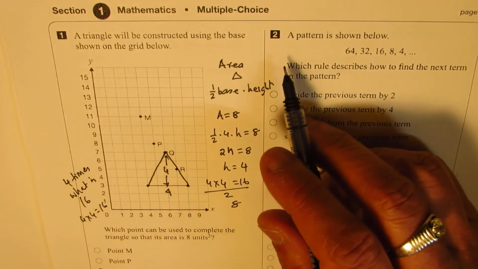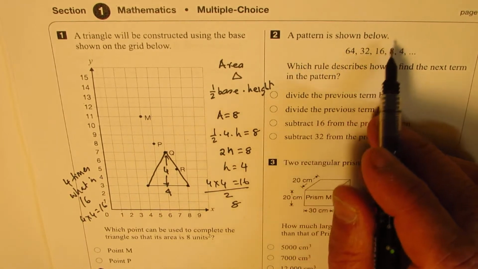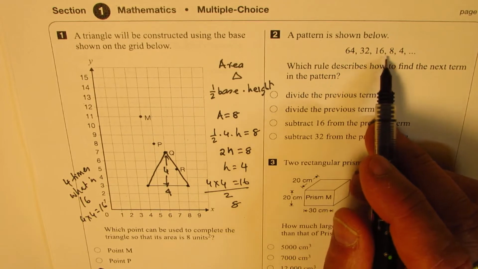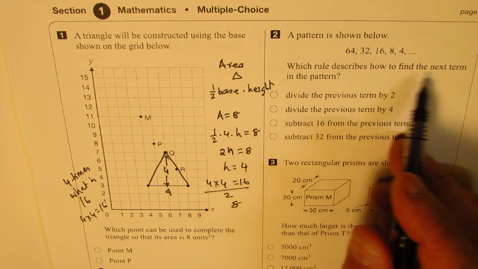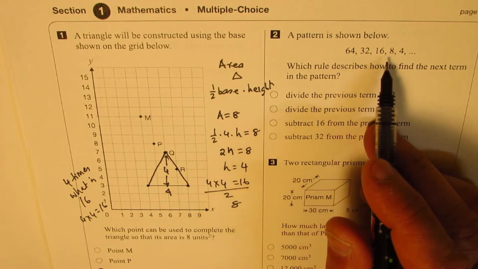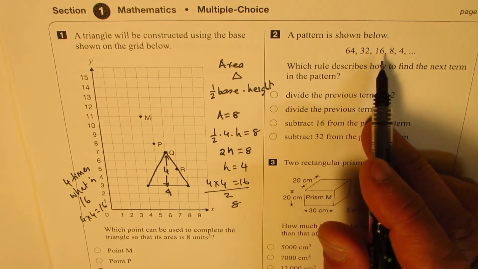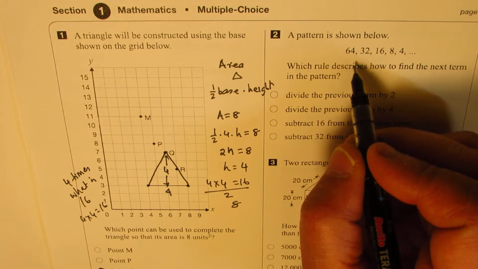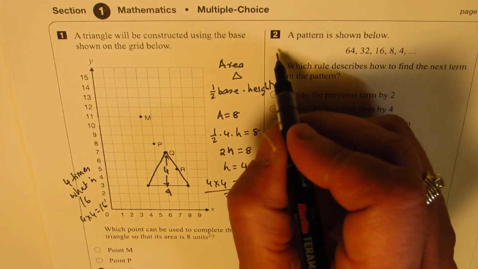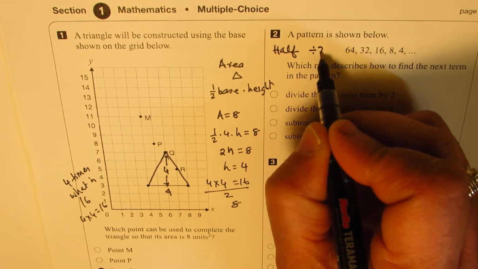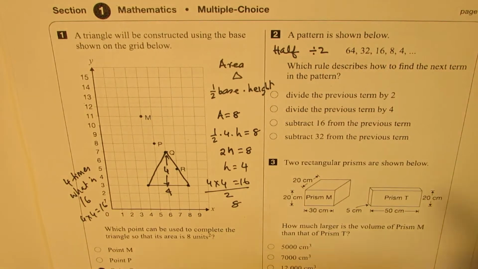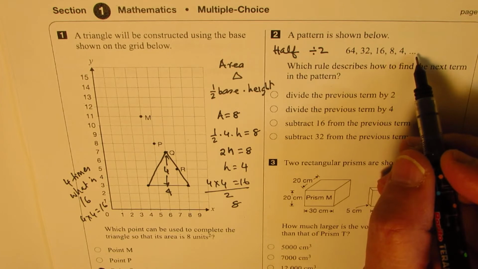Now let's look into question number 2, which is a pattern shown below: 64, 32, 16, 8, 4, and so on. Which rule describes how to find the next term? So when you see the pattern, you have to think, what is happening? Well, it is going down by half, right? So we are halving every time, or dividing by 2. Think either way. So the next term should be divided by 2.